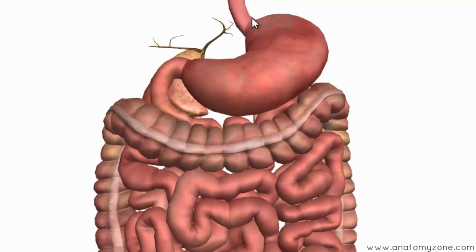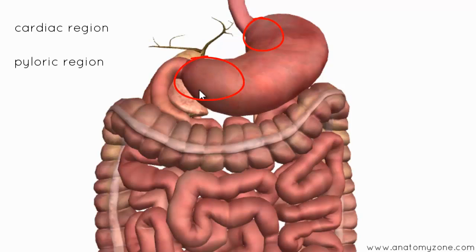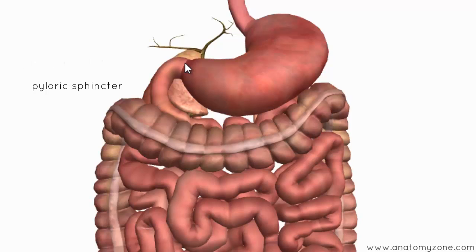This end, the proximal end of the stomach, is called the cardiac region, and then at the distal end you've got the pyloric region, and you've got another sphincter at the end of the stomach called the pyloric sphincter. The sphincters help to keep the contents of the stomach contained.